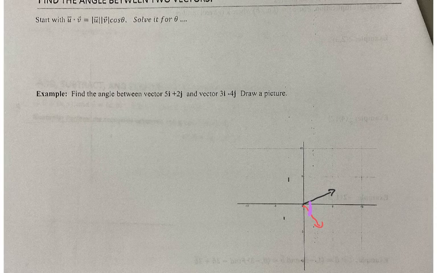Do you understand graphically what's going on? I'm not ever going to do this using a picture. All right? But that's what's going on. What I'm going to do is use this formula for the dot product. If I can find the magnitude of U and the magnitude of V, I know the angle between them is theta, and I can just solve for theta. I also need to know the dot product, right? Dot product and their magnitudes, and plug in. So let's just start. What is the dot product of U dot V?